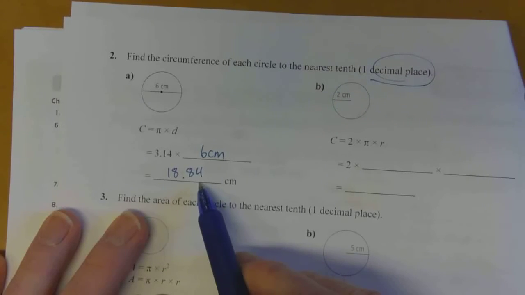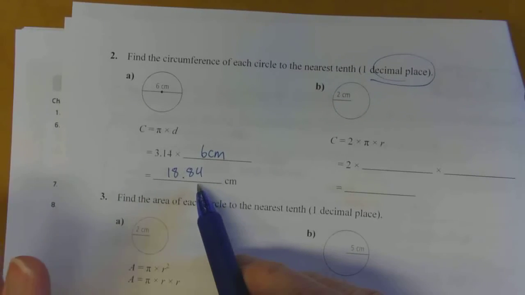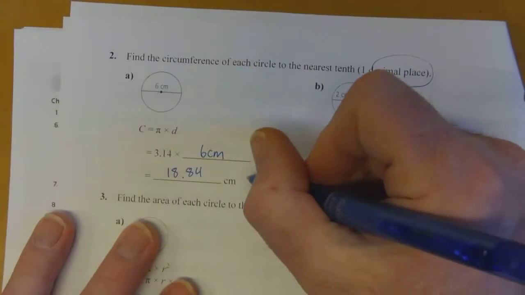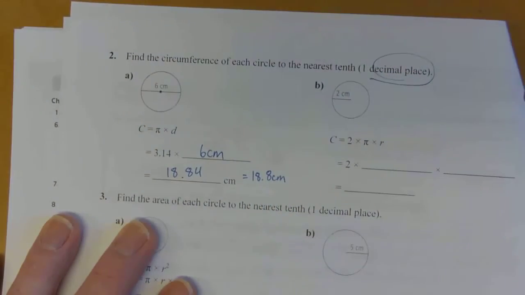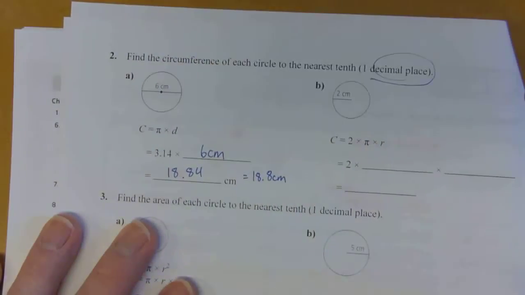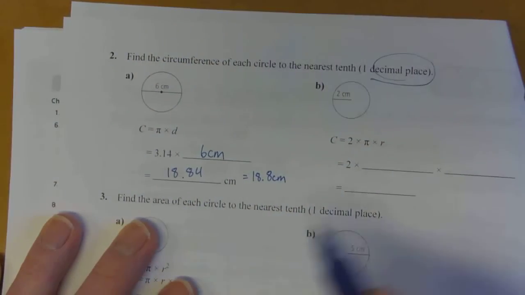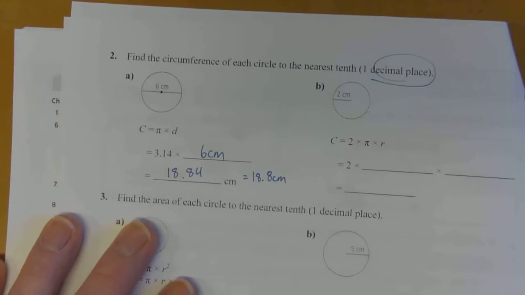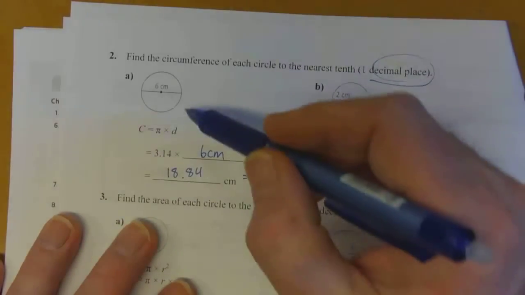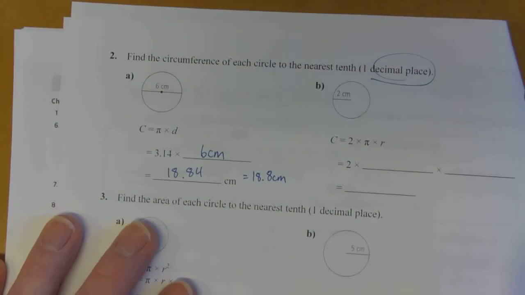In this case, the second decimal place is a 4, so we don't have to change any of the digits. We're going to drop the 4, and we're going to say that 18.8 centimeters is the distance around this particular circle. Now obviously, this is not drawn to scale. This is not 6 centimeters across, so it's not real easy to visualize that that's 18.8 centimeters.